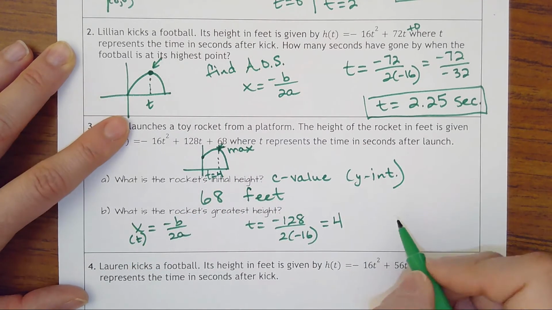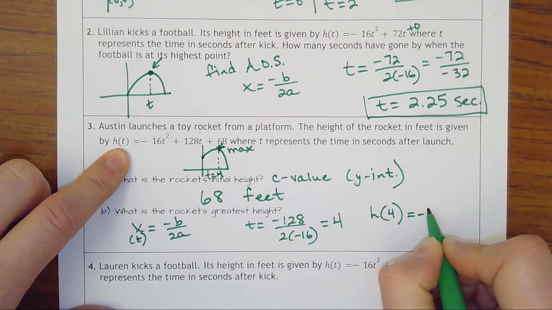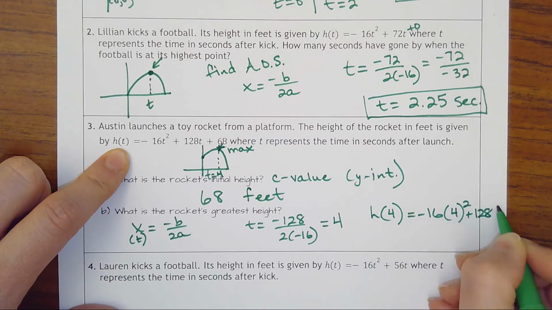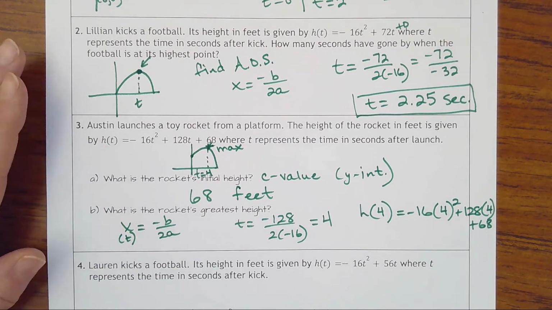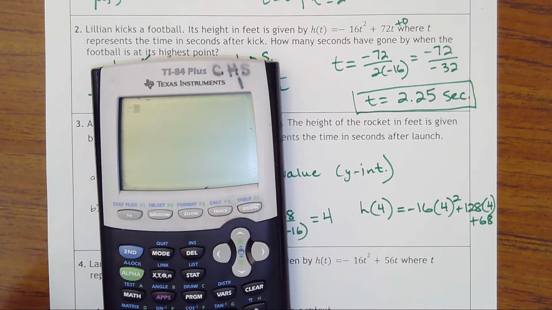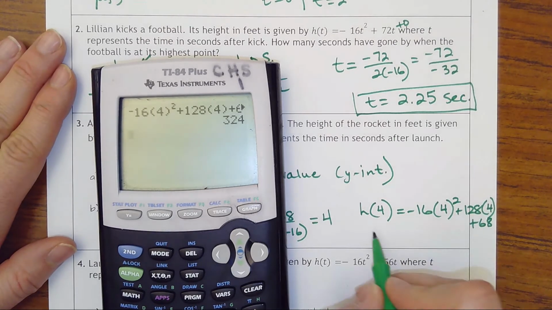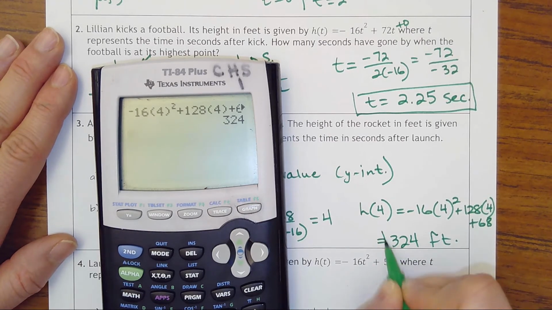But what is that max? I'm going to find the height at 4 seconds: negative 16 times 4 squared plus 128 times 4 plus 68. And I just put it on my calculator just like that. 324 is the max in feet.